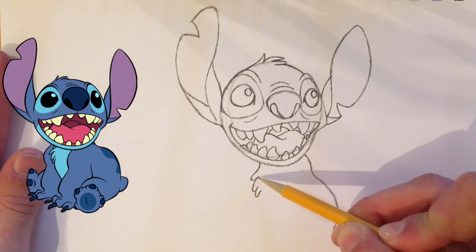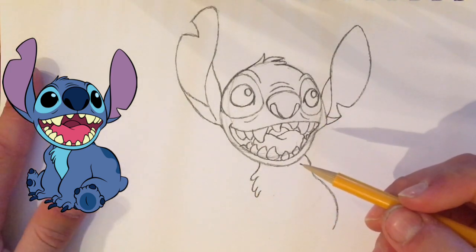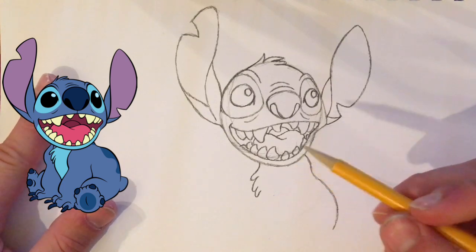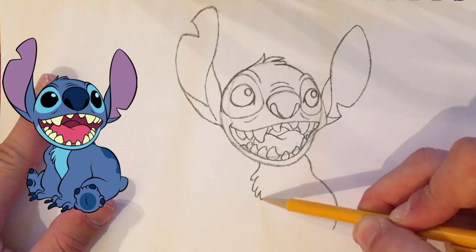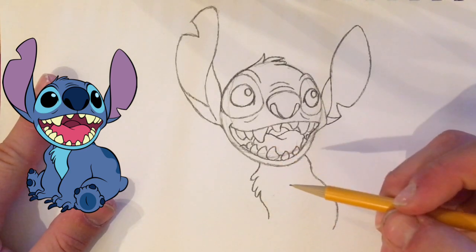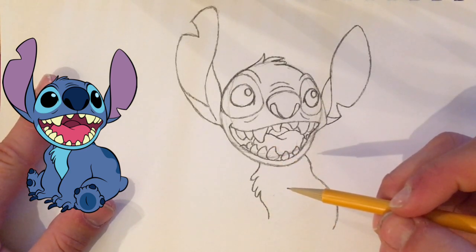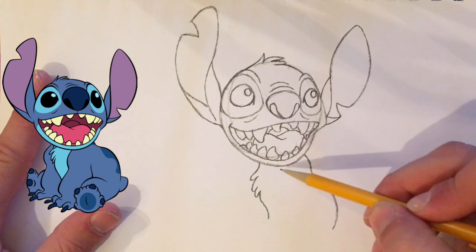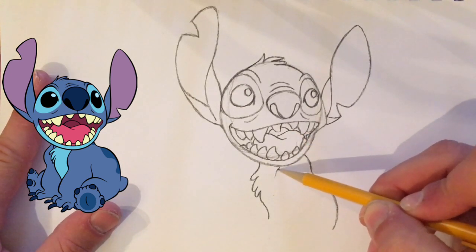and make 3 little kind of like finger shapes, just like the top of his head when we drew the hair. This is the little tuft of fur that's on his chest. Then you're going to continue down and make that little curve underneath the hair.